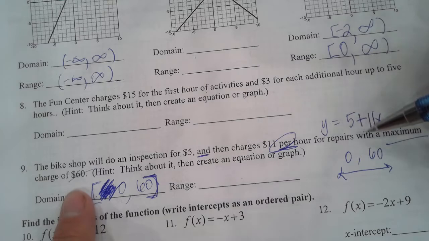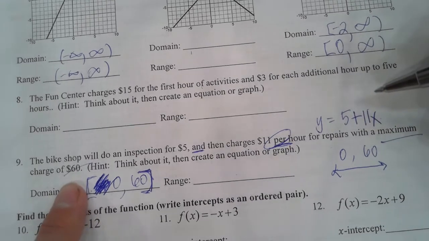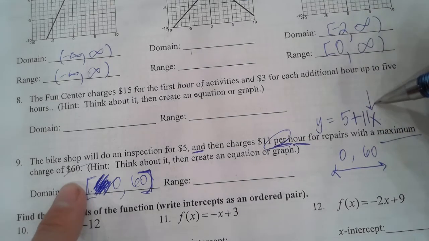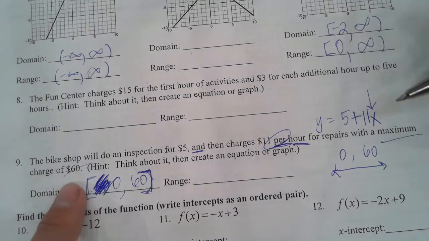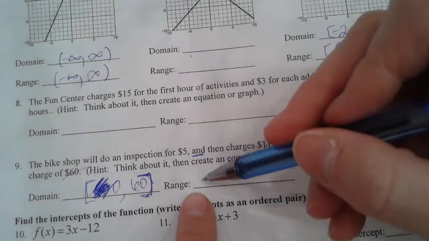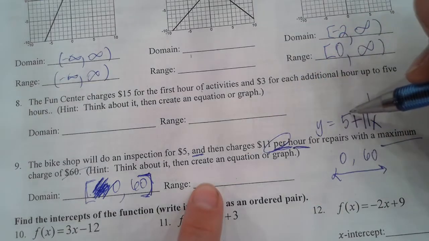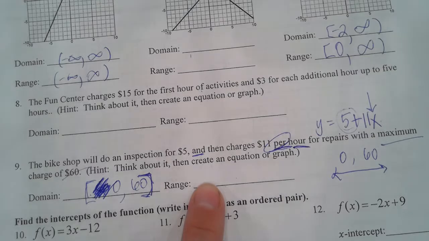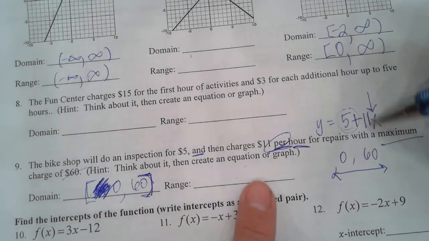Like we're trying to figure out how many hours, that was what this would be, how many hours to get this price, okay? And then the range would be the furthest down it's going to go. So 5 will be our furthest down, which you can double check. And then as far up as it's going to go, and you'll be able to see that on your graph.